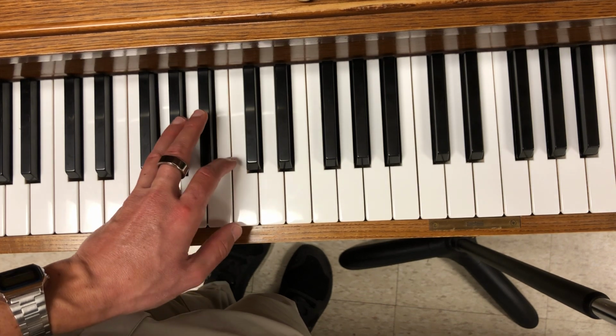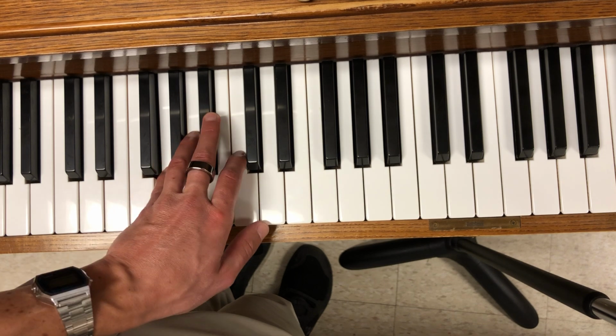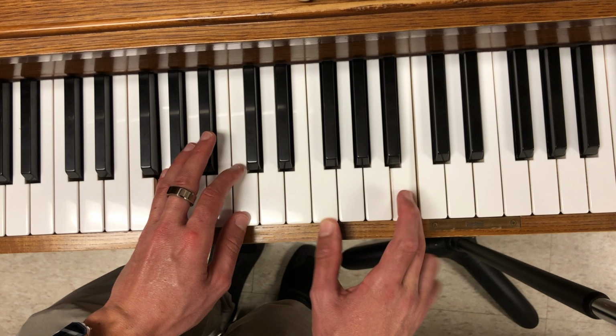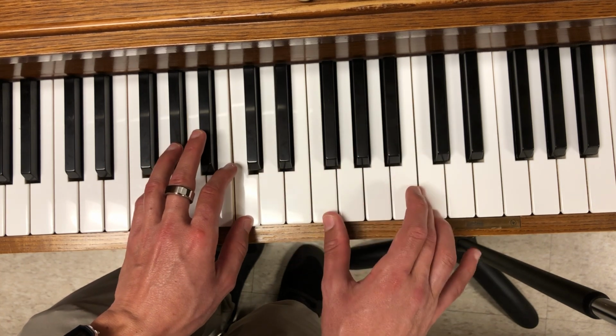Are you just going to do the 6, which I prefer? Or if you want, you can do a minor 2, 5, right? You could go 2, 5 to 6, or sorry, 2, 5 to 2.